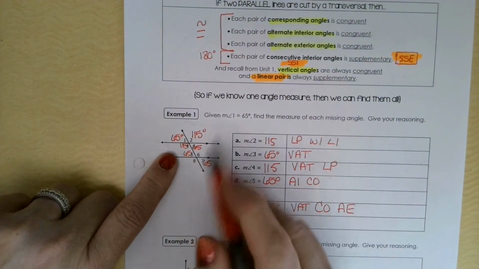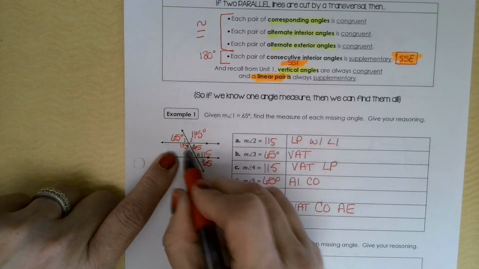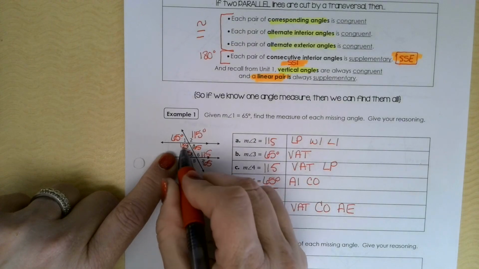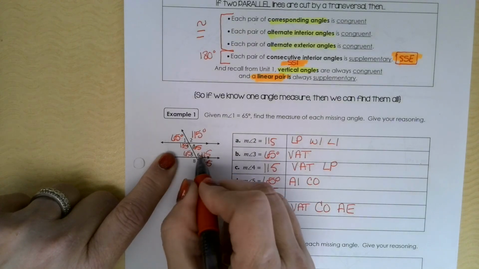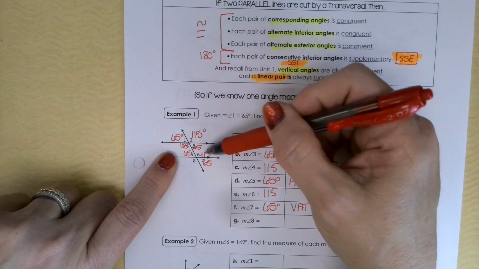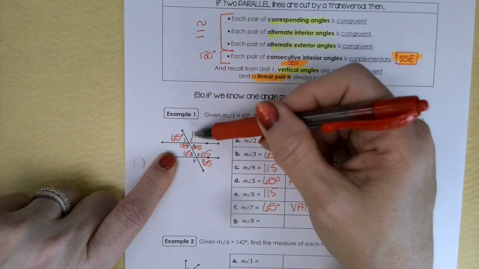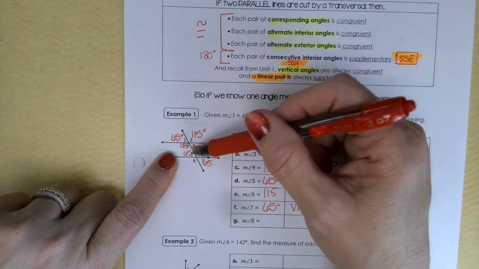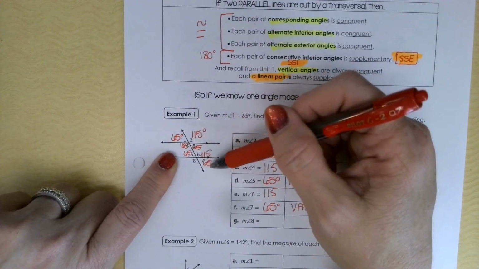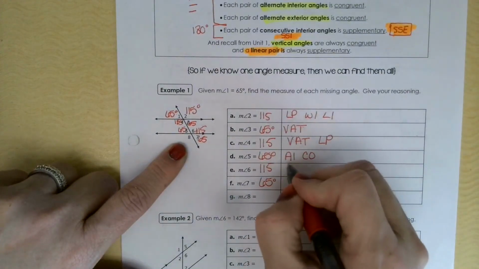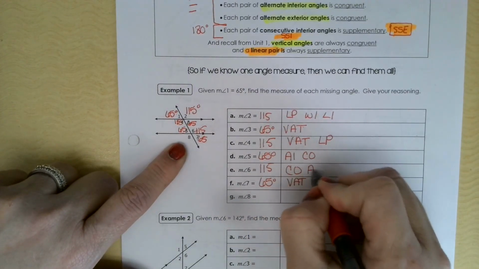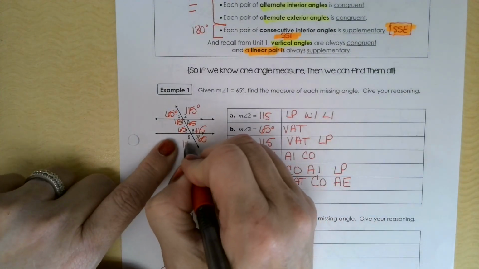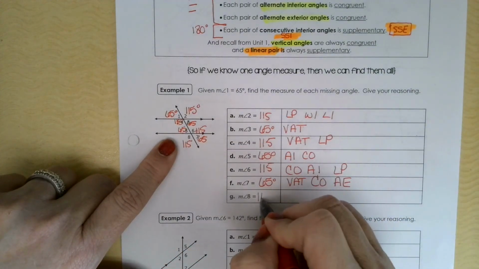Okay, angle 6 is 115 because it's alternate interior. Okay, here it's corresponding here. There's lots of ways you can get these answers. It's a linear pair here, a linear pair here. Okay, so we had corresponding, alternate interior, linear pair. And angle 8 is 115 because it's vertical.